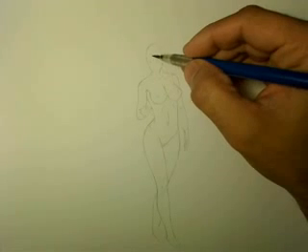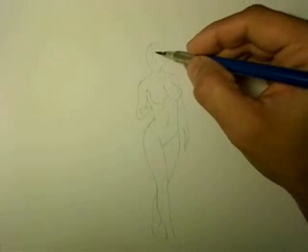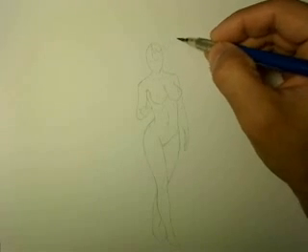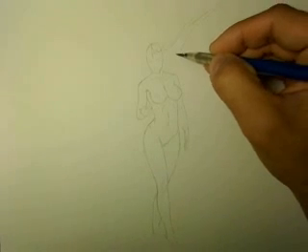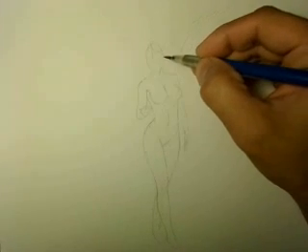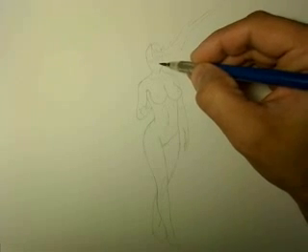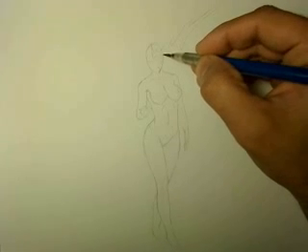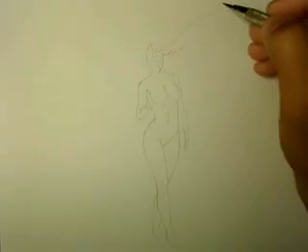I want to give her a crown, and then this crown will go against her face over here, almost like a medal. It kind of has a bird feel to it.